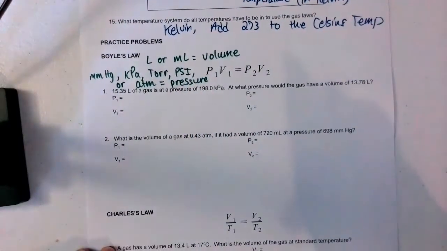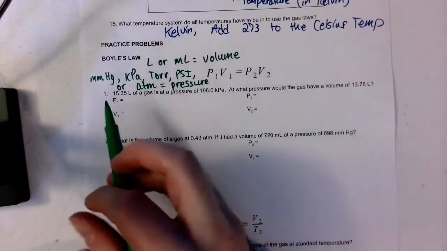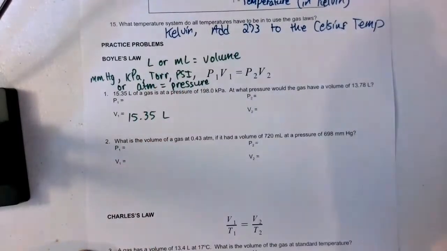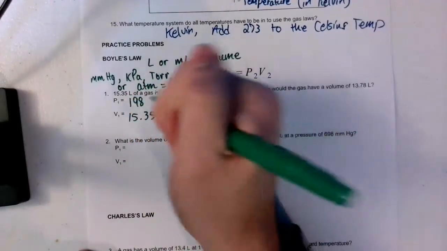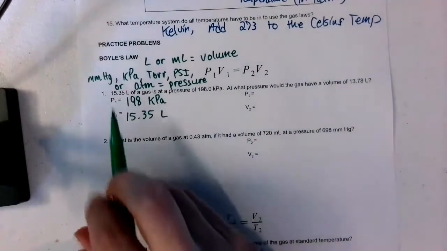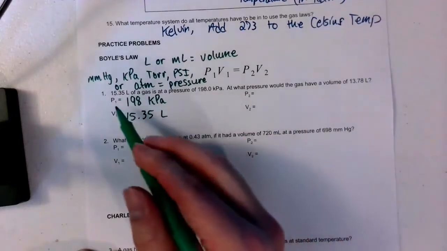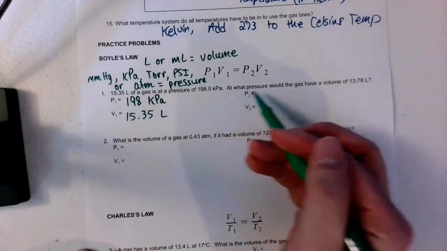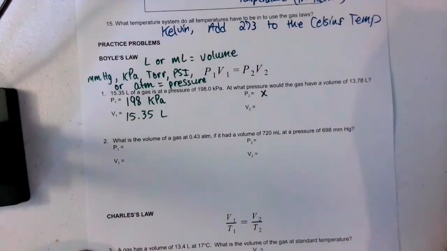So it says 15.35 capital L, which stands for liters. So 15.35 liters, that's going to be a volume. So I'm going to put that right here, 15.35 liters, is at a pressure of 198 kPa. So 198 kPa is going to be our first pressure. Some of you may ask, how do you know that this one goes with this one? They're in the same sentence together, so I'm just going to assume that they go together. So that's P1 and that's V1. For P2 it says at what pressure, so we don't know the pressure, so P2 is going to be our X or our unknown.